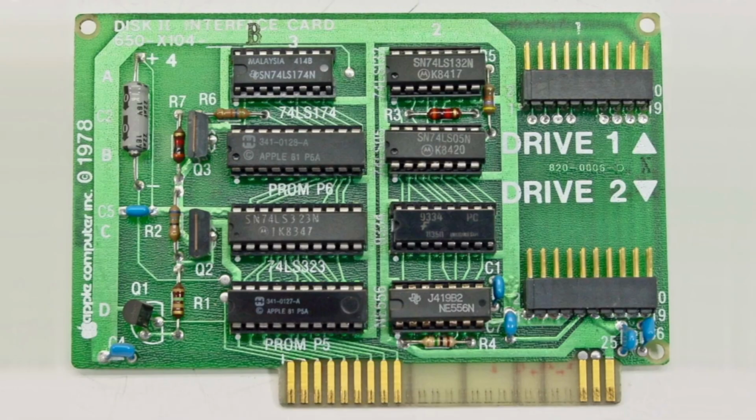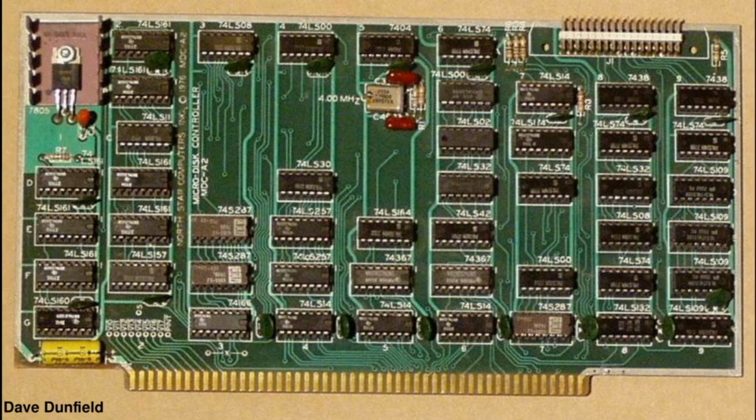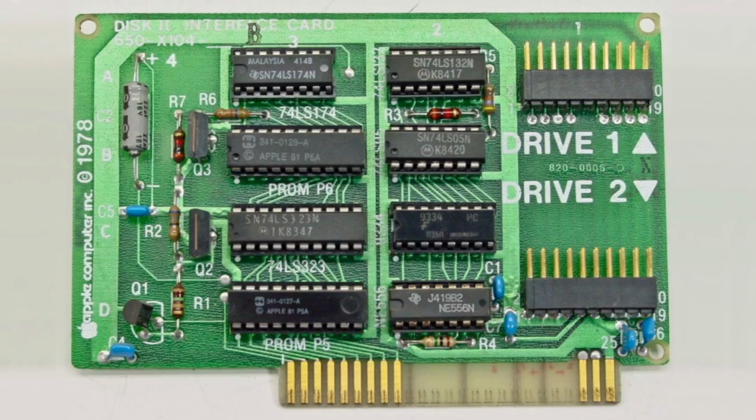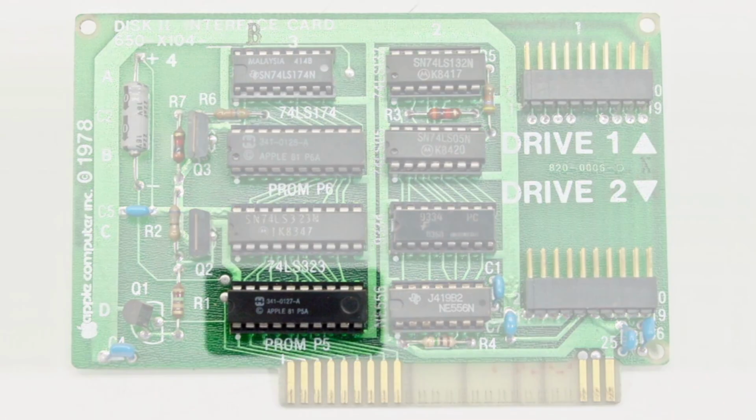Woz also did a remarkable job reducing the number of chips on the disk controller card. For contrast, here's an S100 disk controller card from 1976 with 47 ICs that perform roughly the same function. Woz's card is so simple, I can tell you exactly what each chip does. PROM P5 contains the bootstrap code, which starts the drive, moves the head, reads the first sector from the first track, and jumps to it. In short, it's responsible for the sound you always hear when an Apple II starts up.